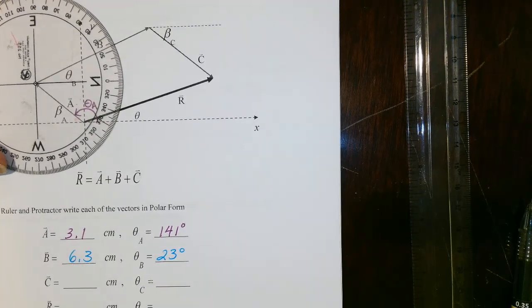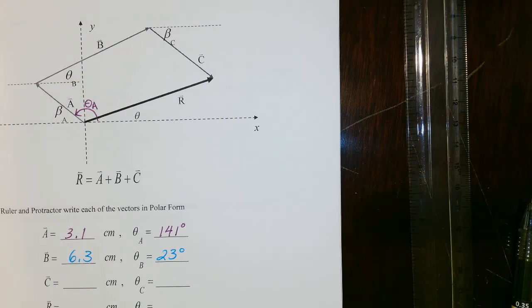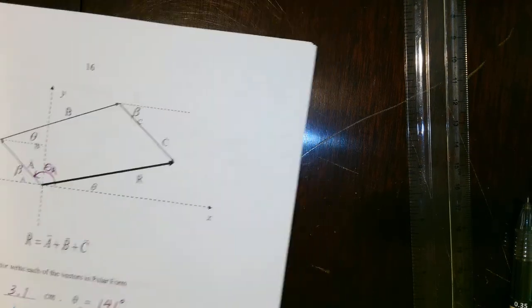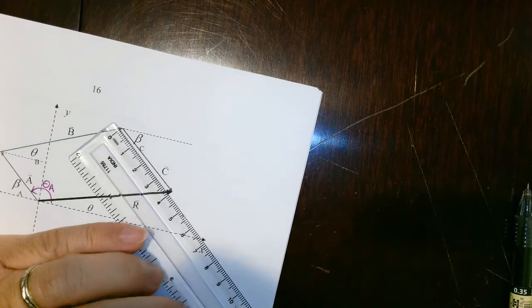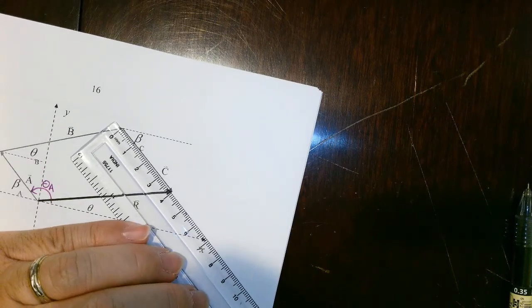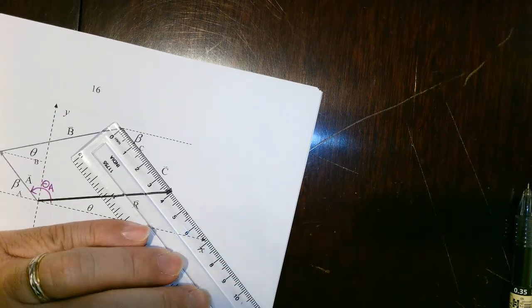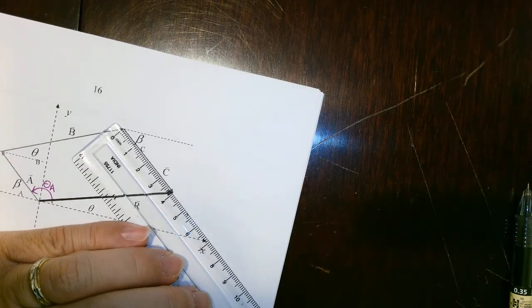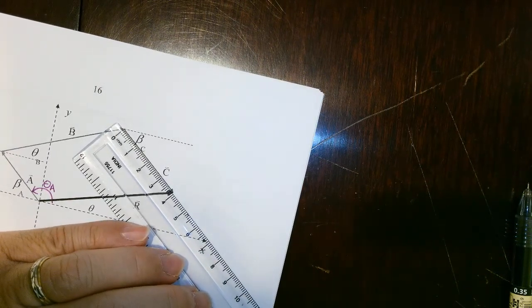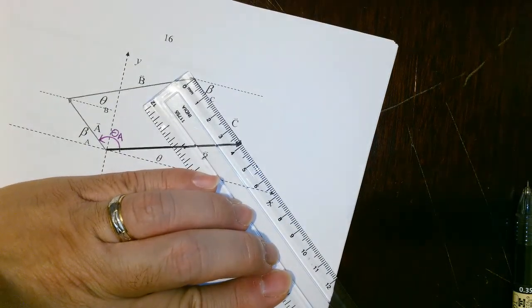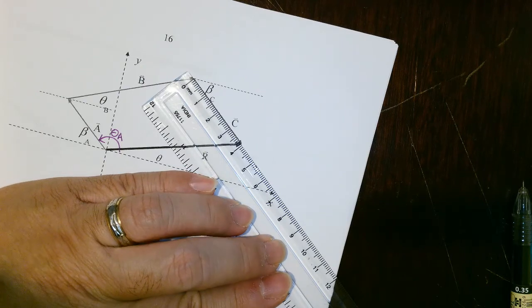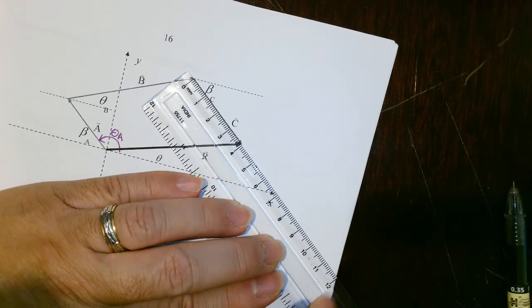I hope you can replicate that as well on your side. Now let's take a look at vector C. I see vector C to be like 3.9 centimeters.